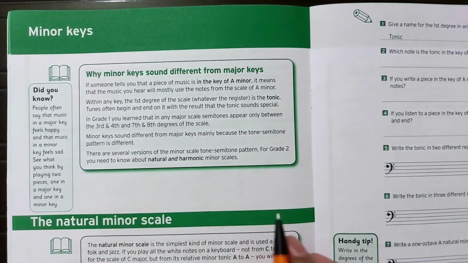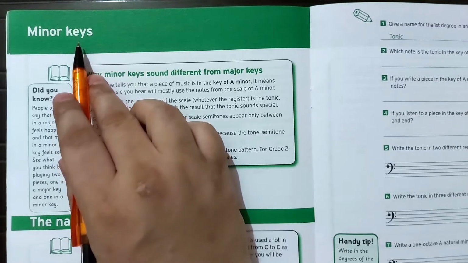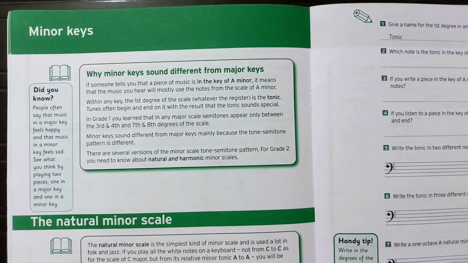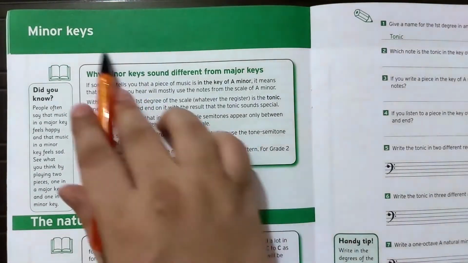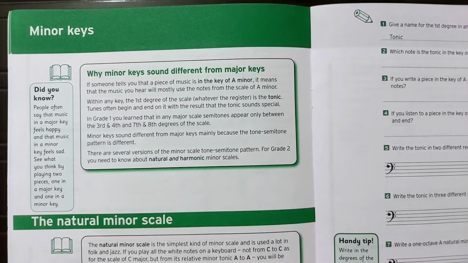Now I just want to clarify one thing, guys. Sometimes I say key, sometimes I say scale. It is the same thing. In Trinity we use more of keys and tones and semitones, whereas in ABRSM we use more of scale and whole note and half note. So sometimes if I talk to you in that language, don't get confused. It's the same thing. Okay.